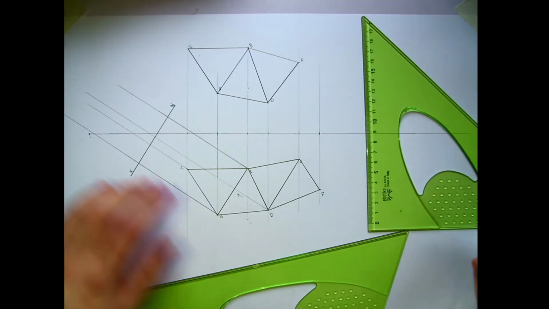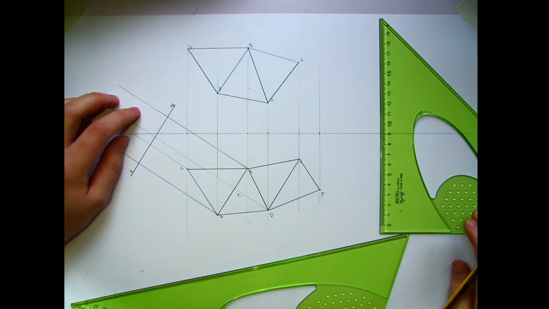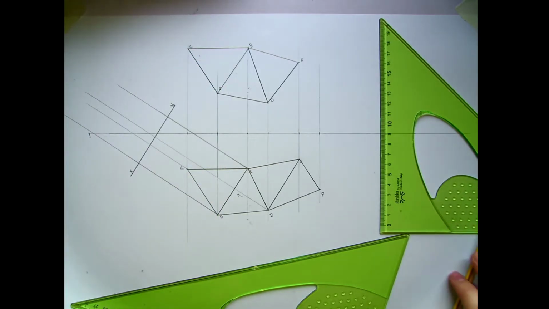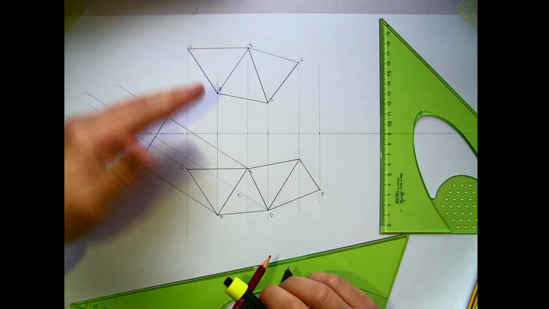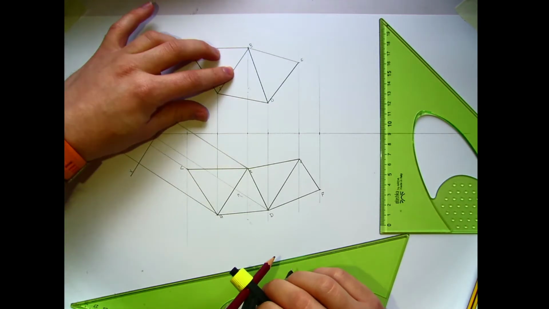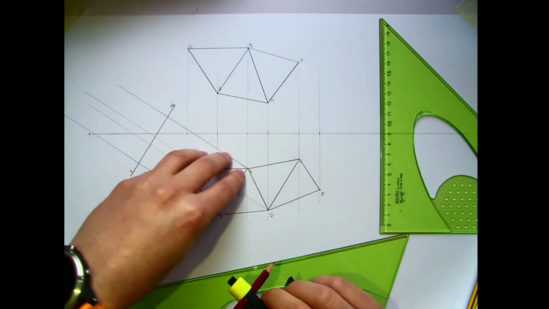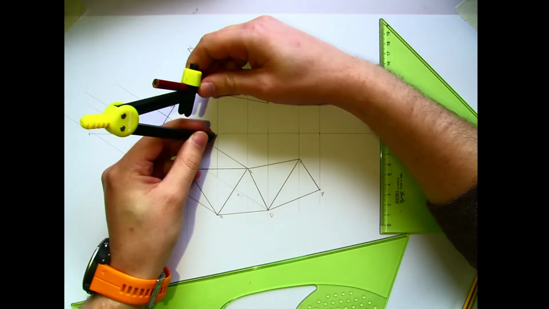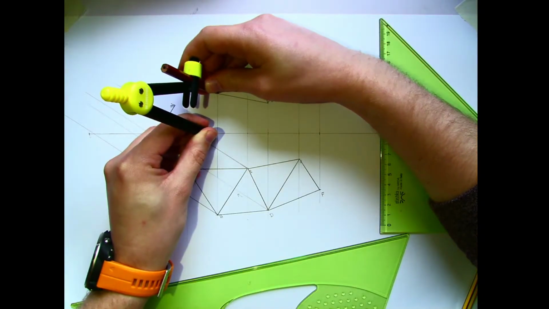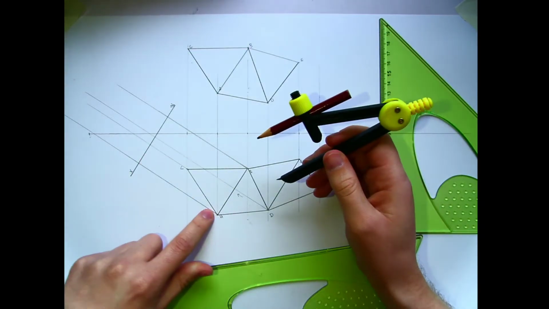Now this view here is an auxiliary elevation, so I'm going to take my heights from the elevation. So each of the points here I'm going to take the distances or the heights that they're at in the elevation. So point A, going to take the height that is off the ground up in the elevation and mark that along the line for point A up here.